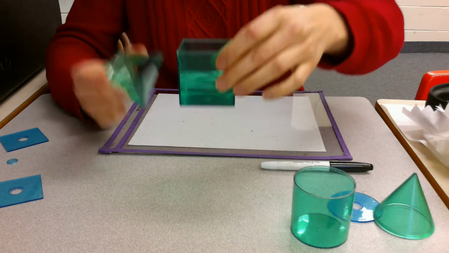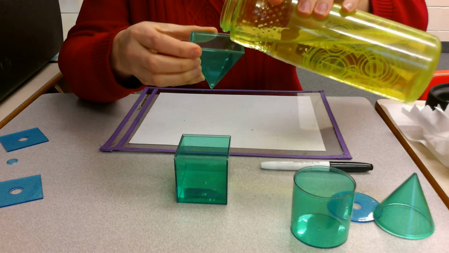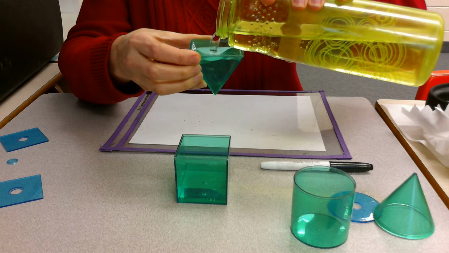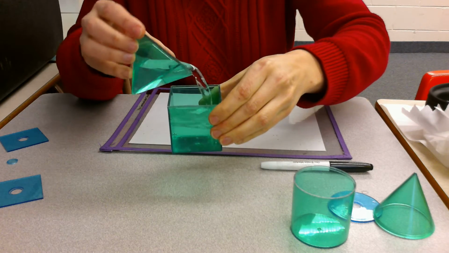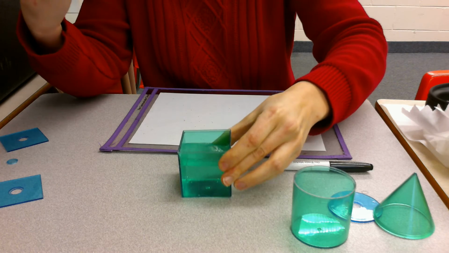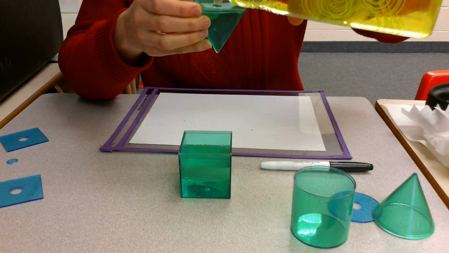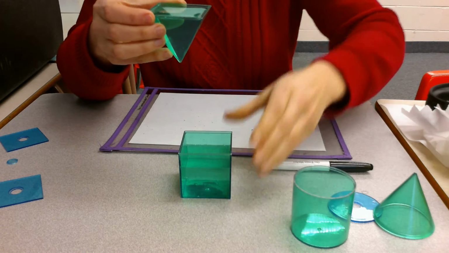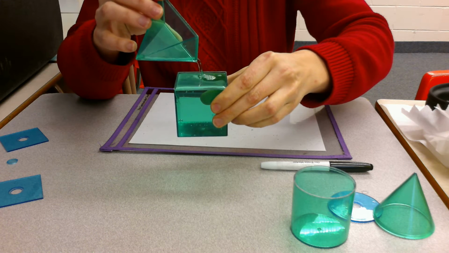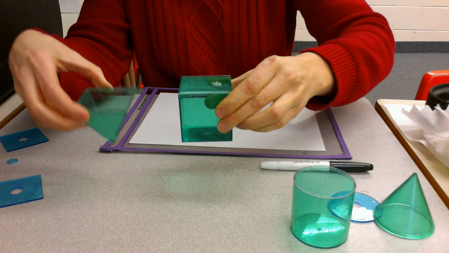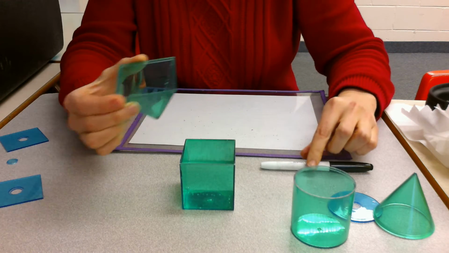That's 1. That's what it looks like with 1. That's what it looks like with 2. And there is 3. So as you can tell, 3 of the pyramids fit inside that cube.